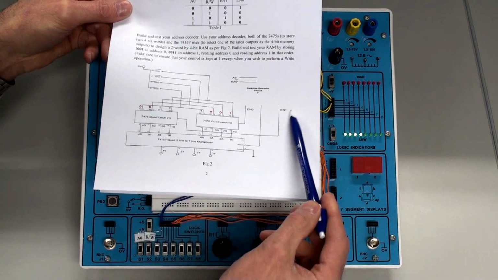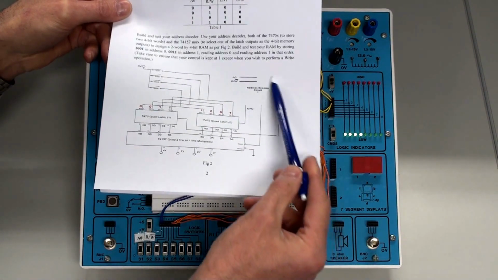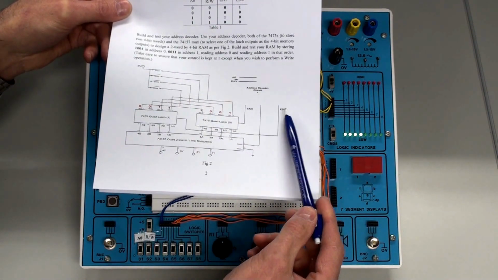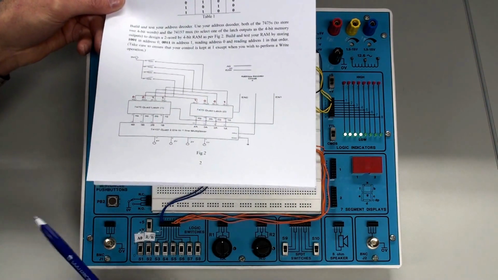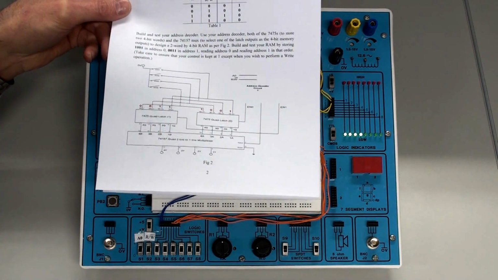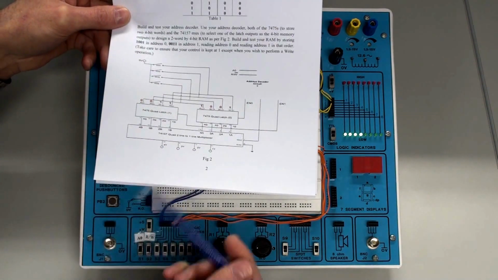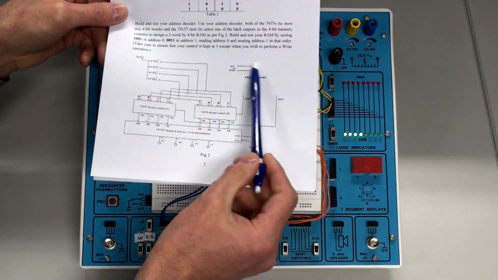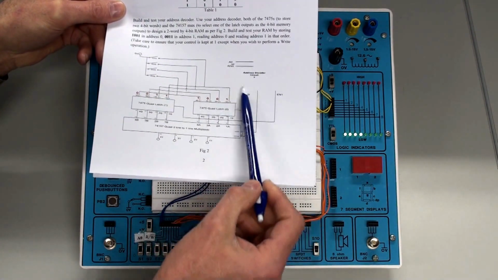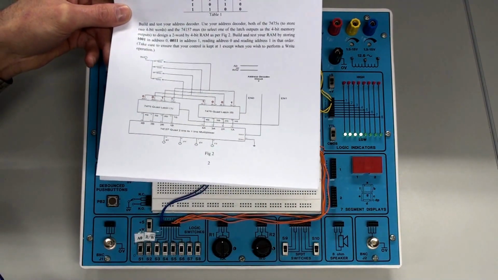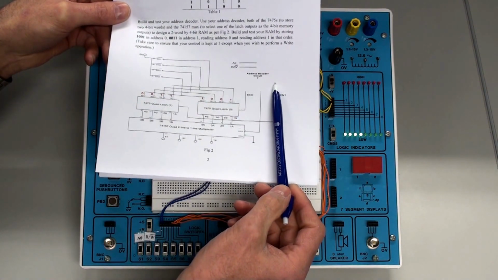You're only allowed to use a NOR gate to design the circuitry here, but the design principle is similar to what we would have done in class. So that's the circuit there. I'm leaving the address decoder part blank. That's what you need to design.